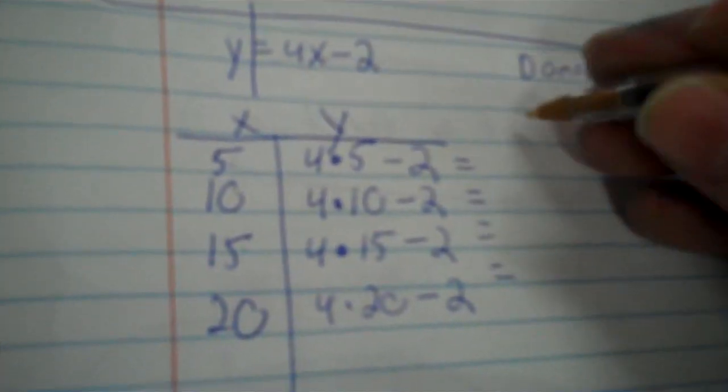So I go to a calculator. 4 times 5 minus 2. Just type all that in. I got 18. 4 times 10 minus 2, 38. 4 times 15 minus 2, 58. And 4 times 20 minus 2, 78.